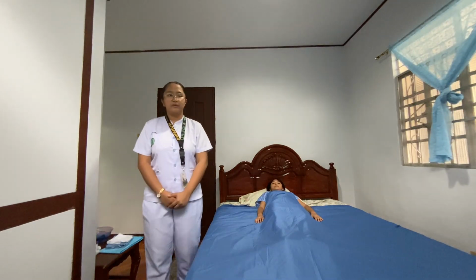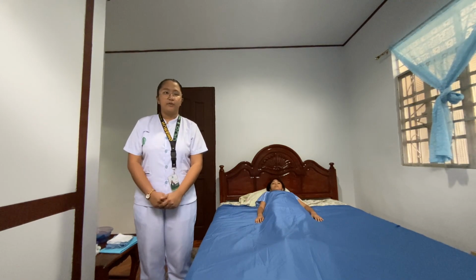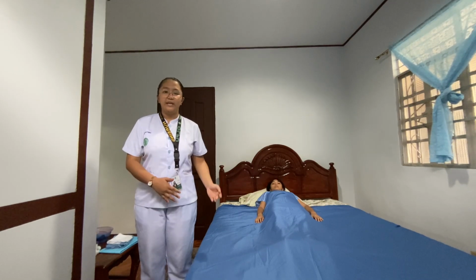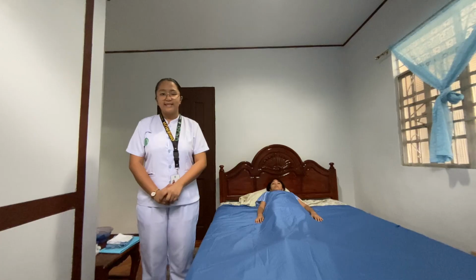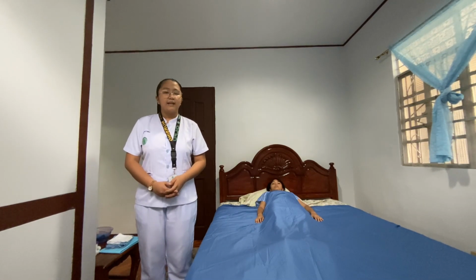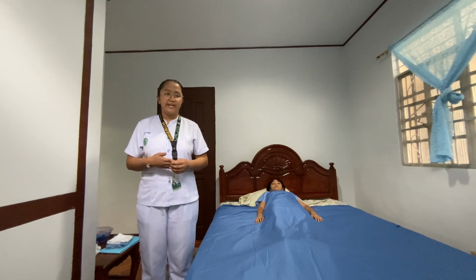So now naman po, I'm going to verify po yung order for type of application, which is yung heat application, and yung location, which is nasa lower limb daw po, and yung duration po and desired temperature. So na-ensure po natin dito na correct po yung procedure na gagawin natin kay client. Next naman po is i-review ko po yung client's chart for medical history and yung contraindications that may prohibit po yung use of hot and warm therapy.